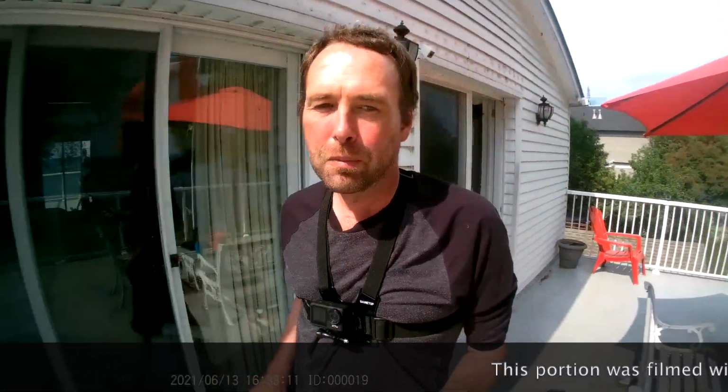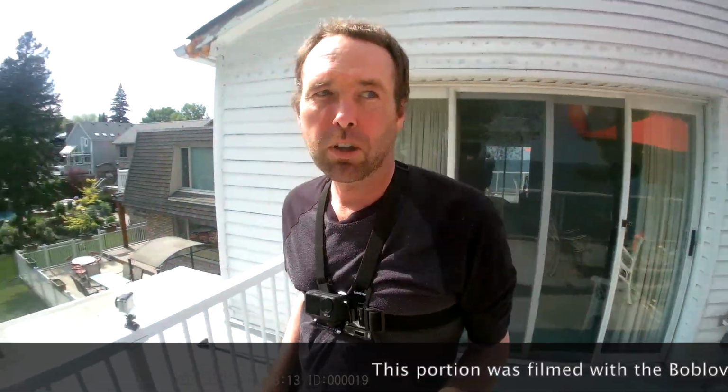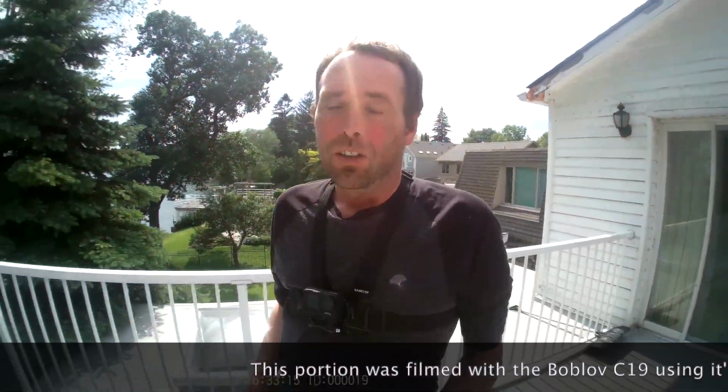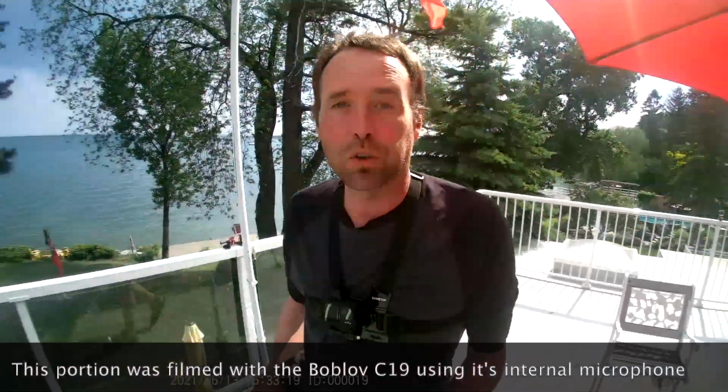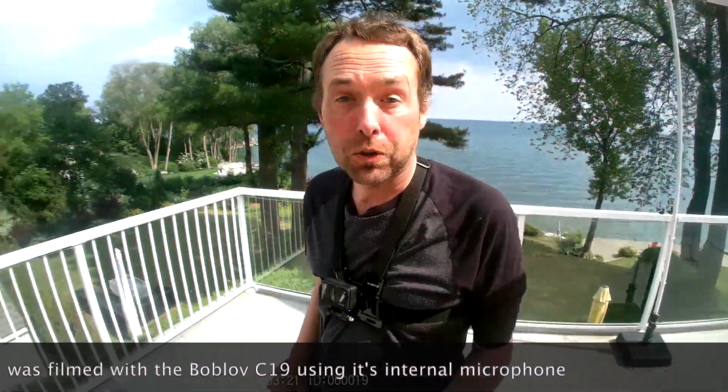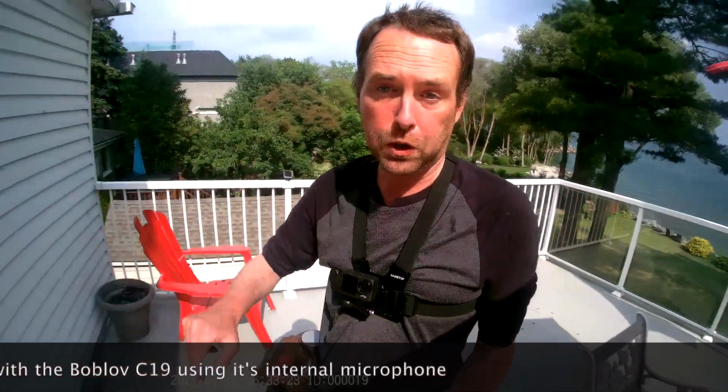Okay, so this is my third attempt to do a comparison of the Boblov C18 versus the Boblov C19. The first one I did was terribly incorrect. I put another one up that actually tried to correct those, but I decided I'd do a third one and just sort of lay it out the way it should be.